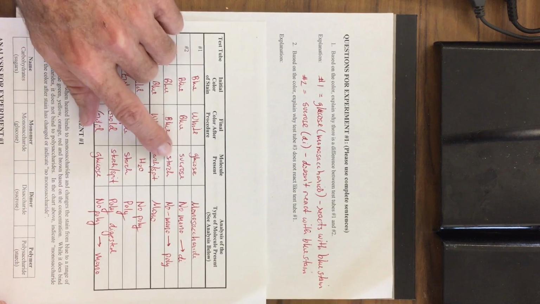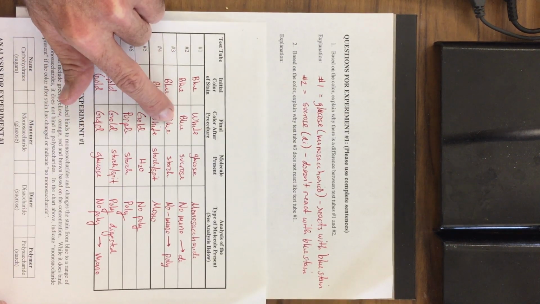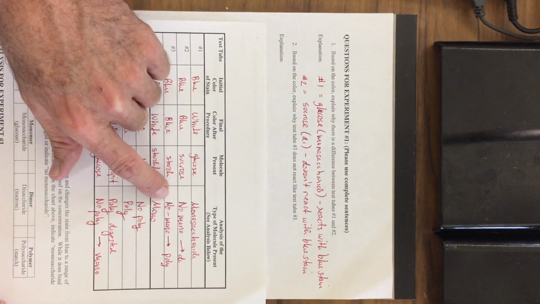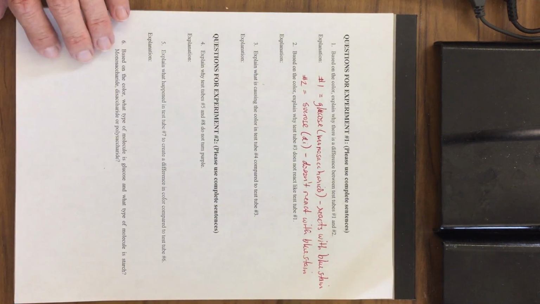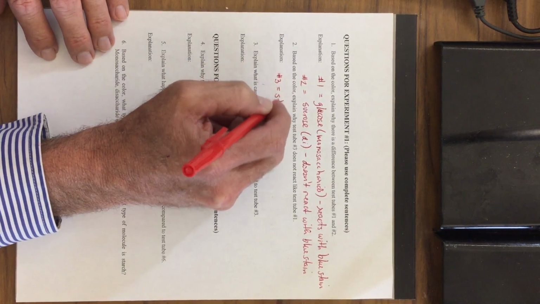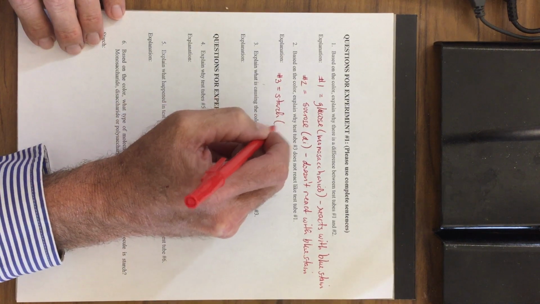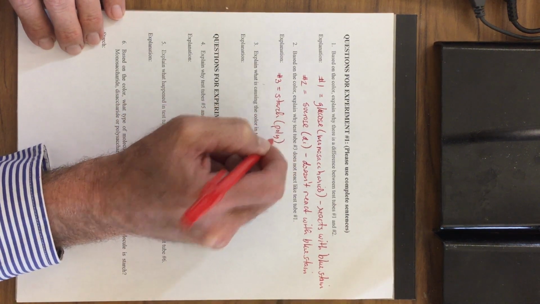Explain why test tube number 3 does not react like test tube number 1. Let's go back to our chart. Test tube number 3 is starch. Well, that was a negative reaction. It went from blue to blue. The reason why is because there's no monosaccharide. So number 3 is starch, and again, starch is a polysaccharide.